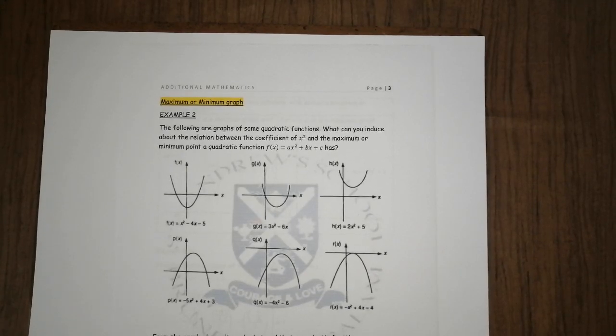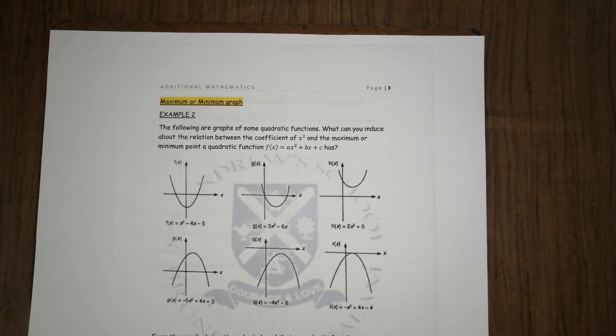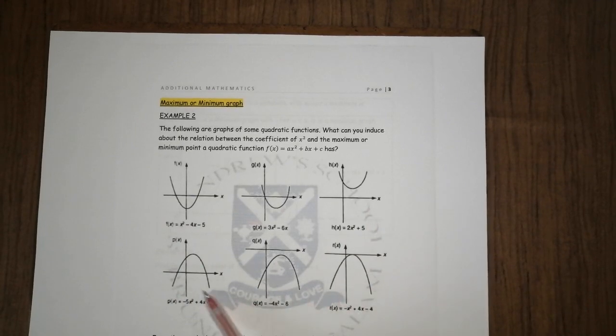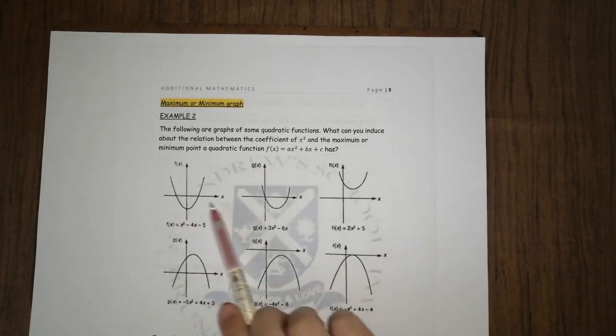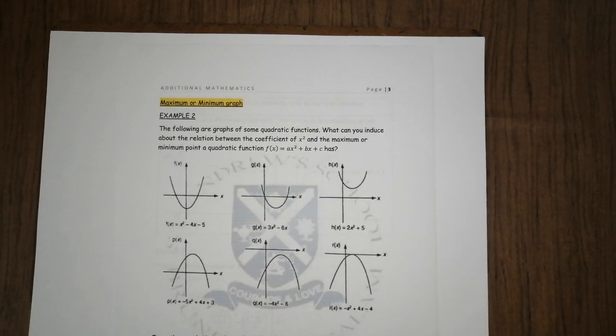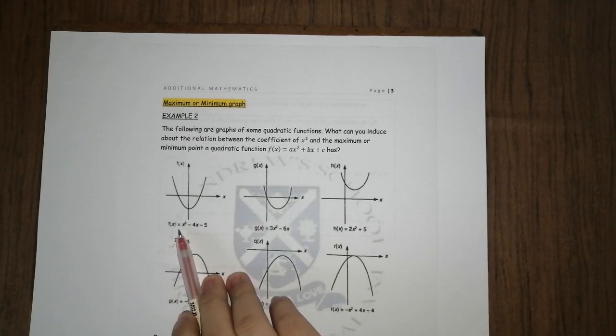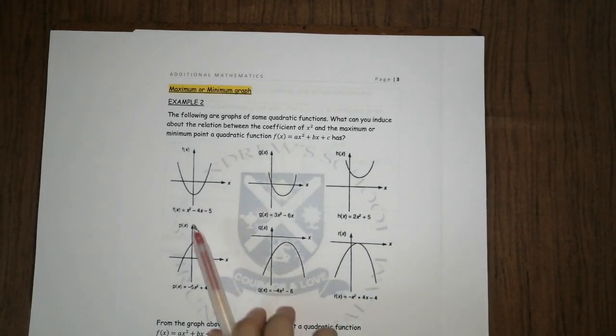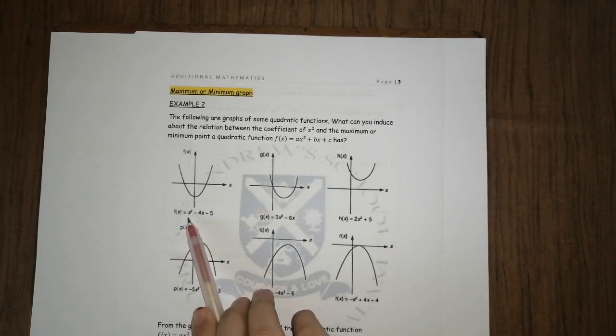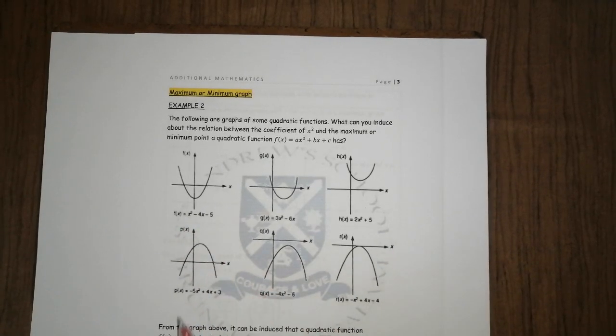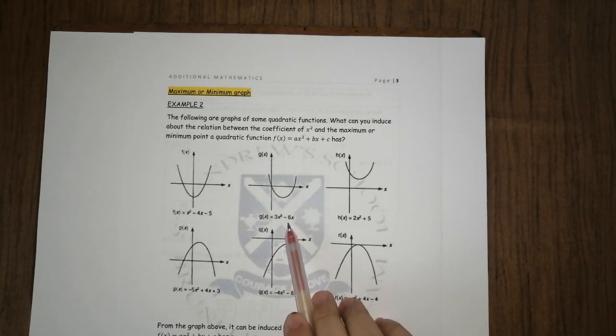So we will move on to maximum or minimum graph. In this example, example 2, you have 6 quadratic graphs. In these 6 quadratic graphs, we just need to see the pattern or identify how a minimum graph looks like and how a maximum graph looks like. If you notice here, in these 6 graphs, the first graph is x squared minus 4x minus 5. The second one is 3x squared minus 6x.